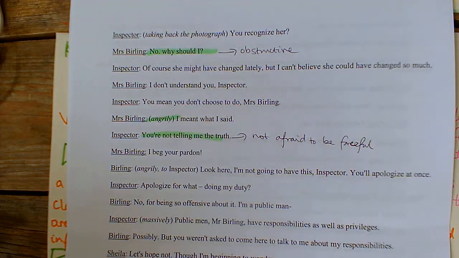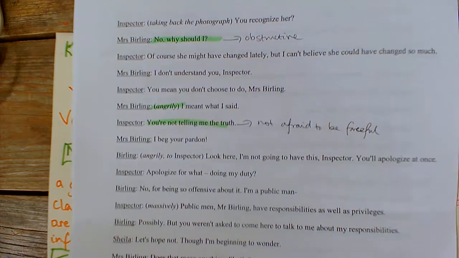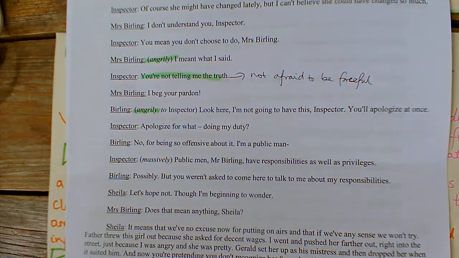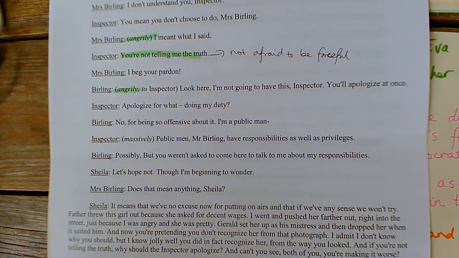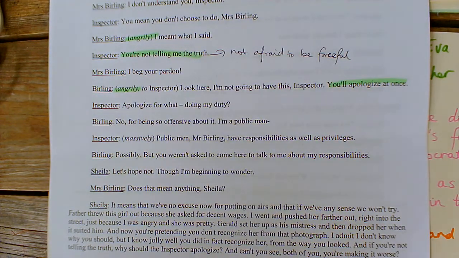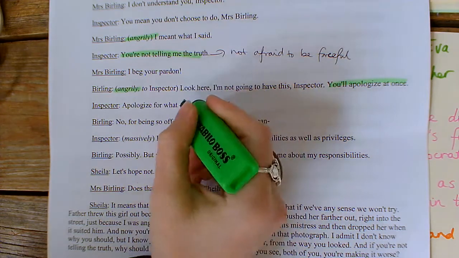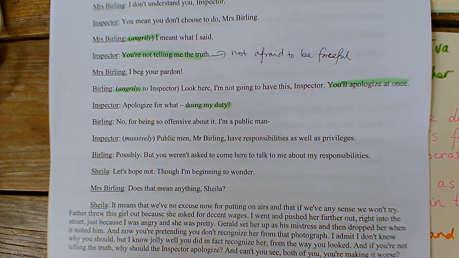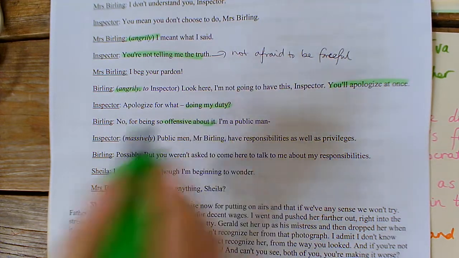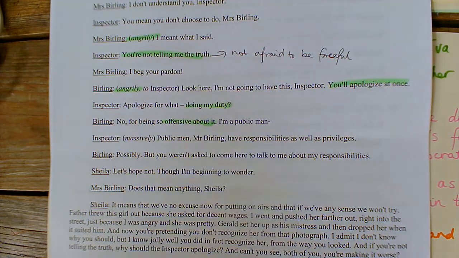Mrs. Burling says, I beg your pardon. And Burling says angrily to the inspector, so, you know, he's angry as well, look here, I'm not going to have this, Inspector. You'll apologise at once. So he feels like he somehow owes them an apology. The inspector says, apologise for what? Doing my duty? Burling says, no, for being so offensive about it. So again, they don't like the way he speaks to them.